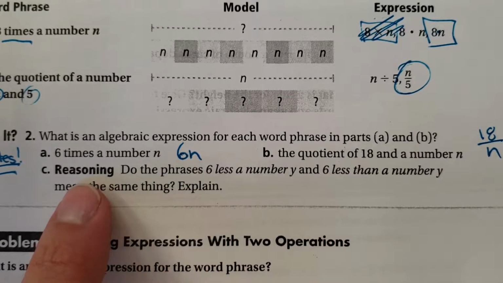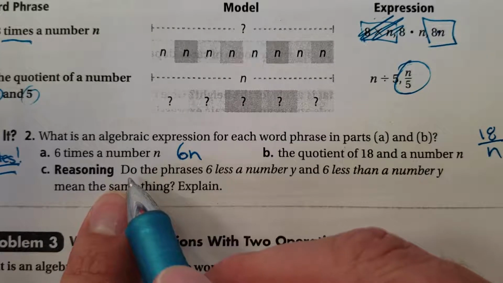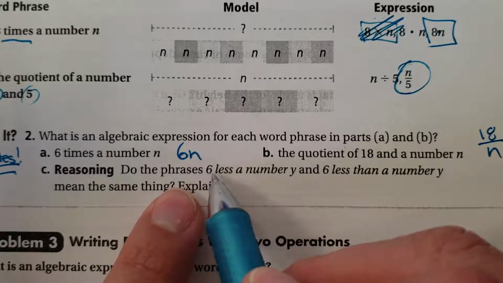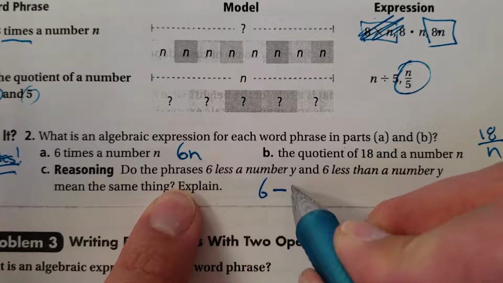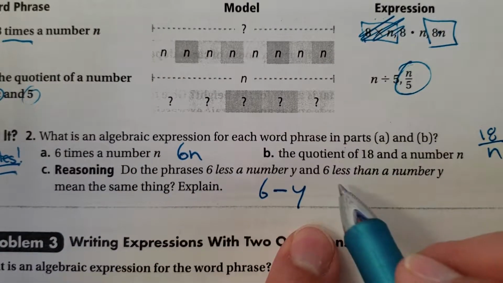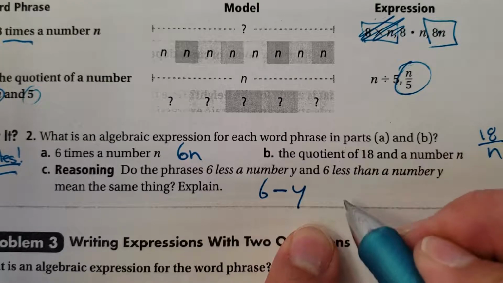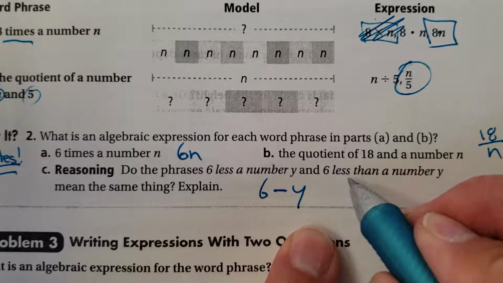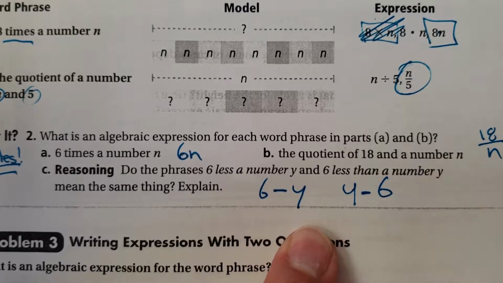All right, now this one always gets me, okay, but I'll try my best. Do the phrases 6 less a number y, 6 less a y, and 6 less than a number y mean the same thing? 6 less. So it looks like the emphasis is on subtracting the 6. So to me, I think this is what it sounds like.